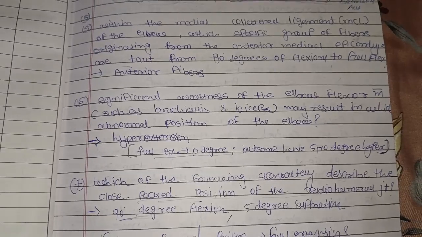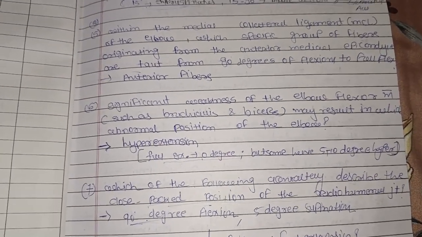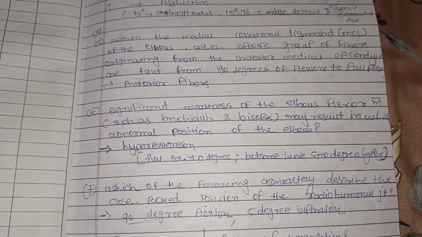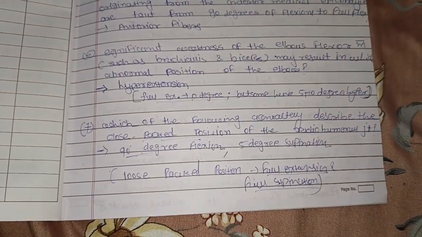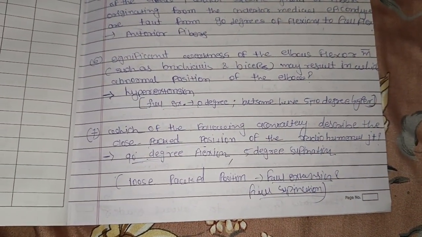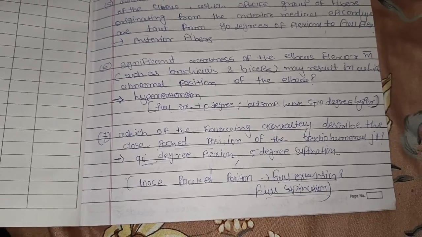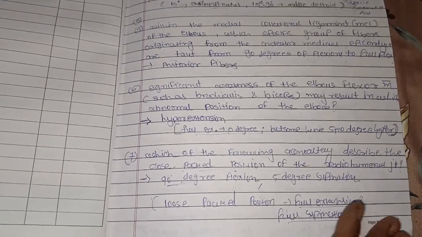Significant weakness of the elbow flexor muscles such as the brachialis and biceps may result in which abnormal position of the elbow? Hyperextension. Which of the following accurately describes the close-packed position of the radiohumeral joint? 90 degrees flexion, 5 degrees supination.